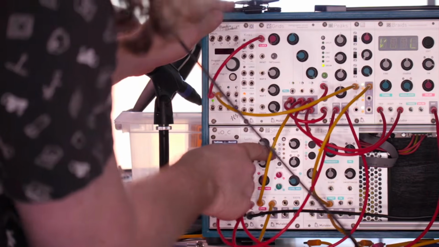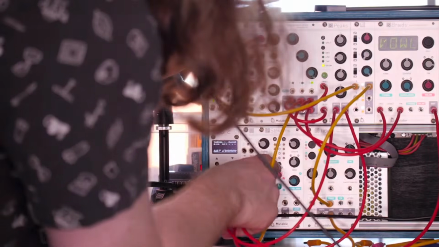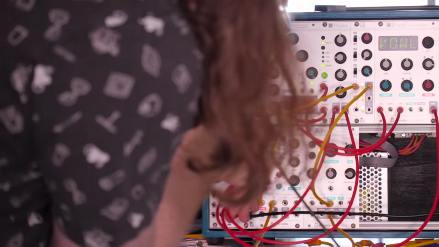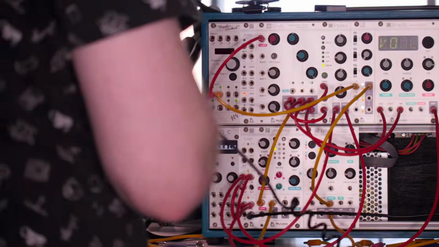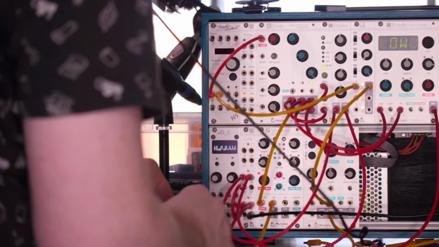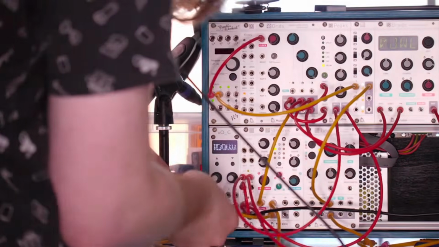So you can see it's exciting here, and I think it's already set to a Vactrol style attack, so it should fade out once it's attacked, and then we'll send the out to here.